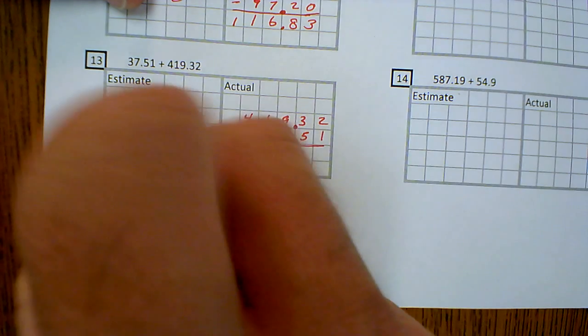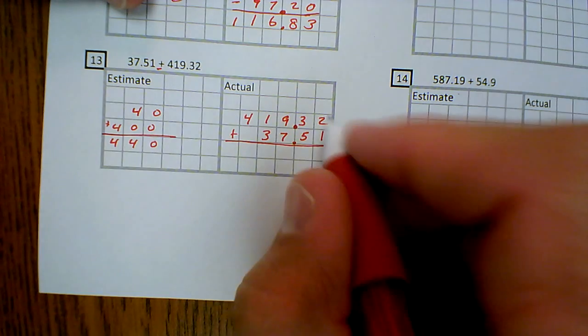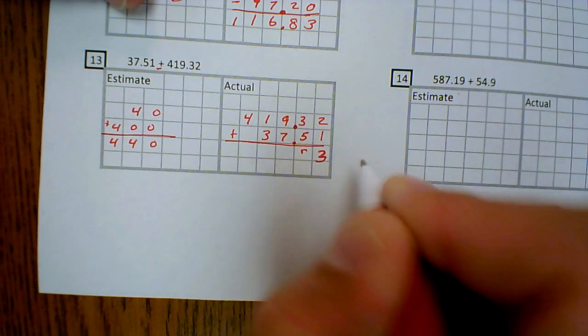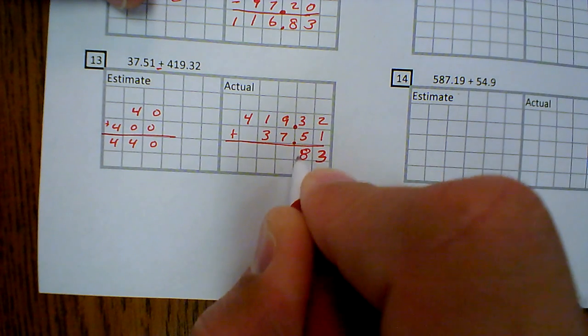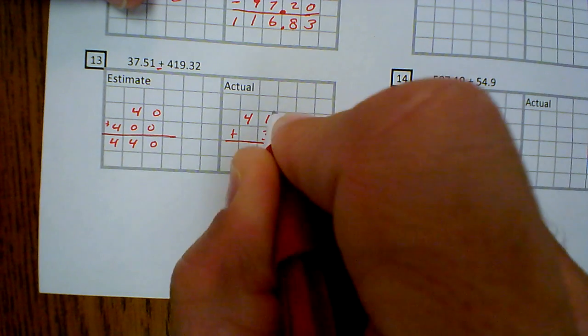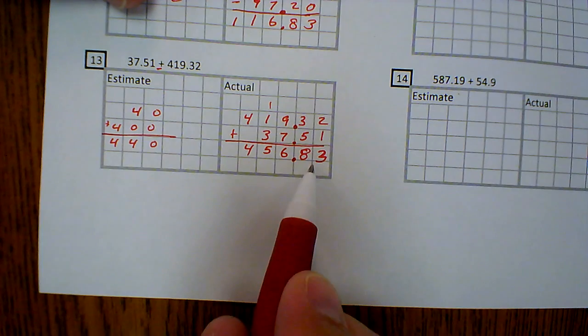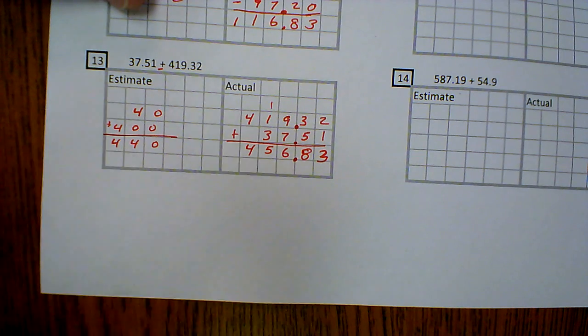I'm just going to add them up. Again, I pay attention to the sign, make sure it's the same. Almost caught myself there. 16, carry the 1, 5, and 4. So 456 and 83 hundredths. It's pretty darn close to 440.